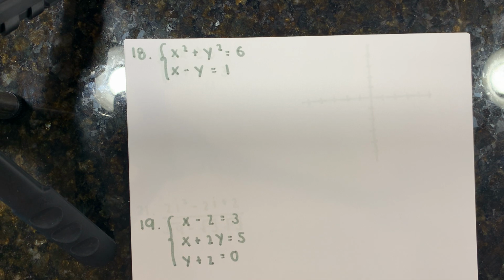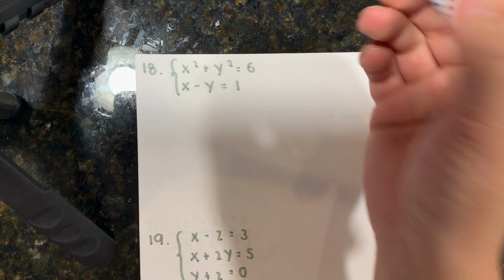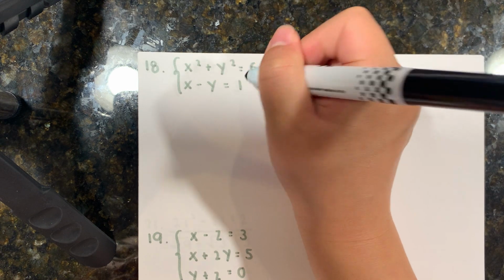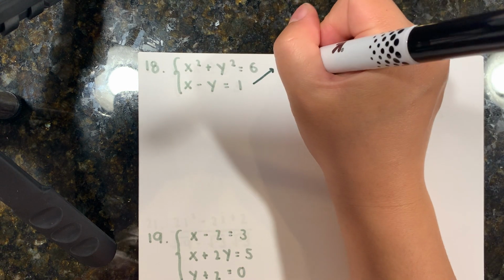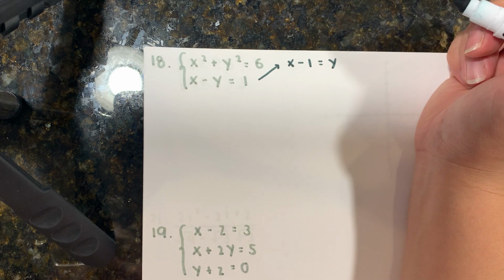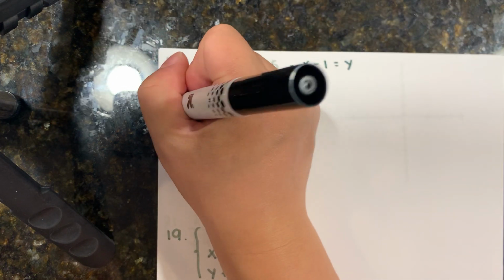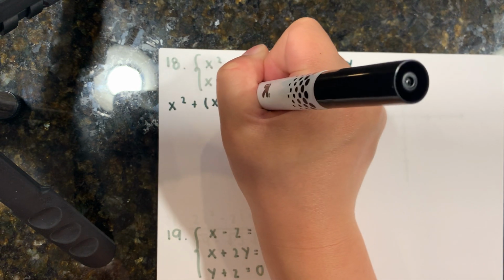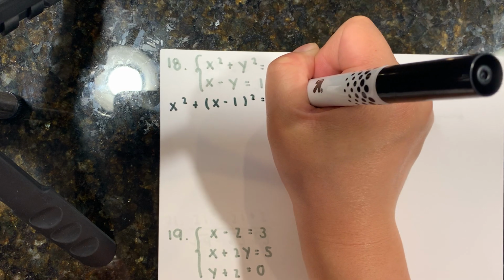Okay. Now looking at number 18, I'm going to solve the bottom equation for y. So I'm going to move the y to the right and move the 1 to the left. So that'd be x minus 1 is equal to positive y. So now I have x squared plus x minus 1 squared is equal to 6.